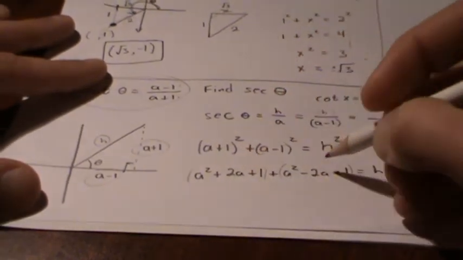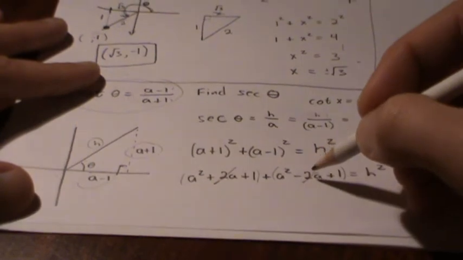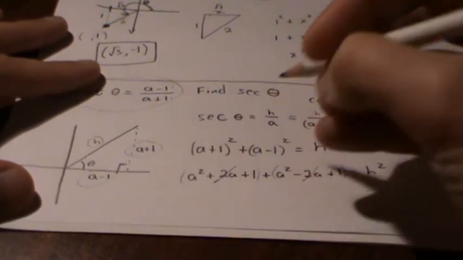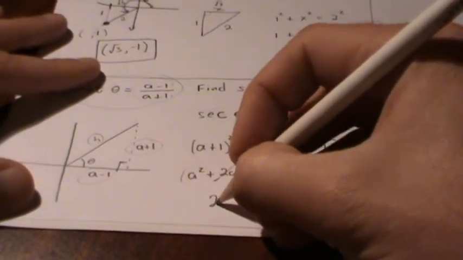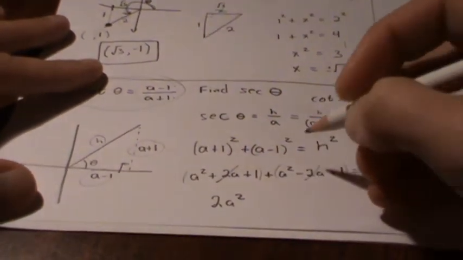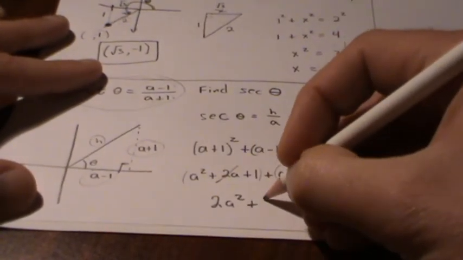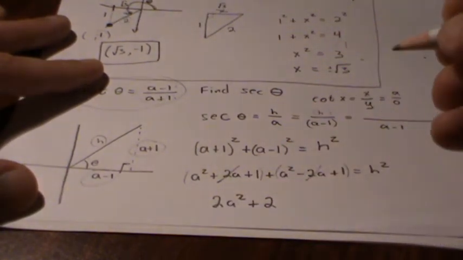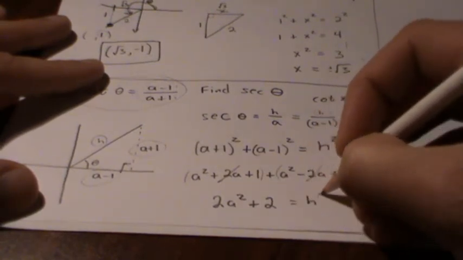And so now I notice that I've got an a and an a, one with a 2 and one with a negative 2. So in the end, it's a squared plus a squared, which is 2a squared. And then 1 plus 1 is plus 2. And then this is equal to h squared.